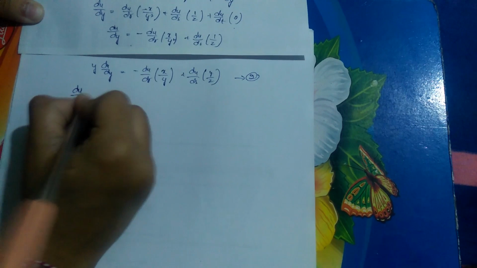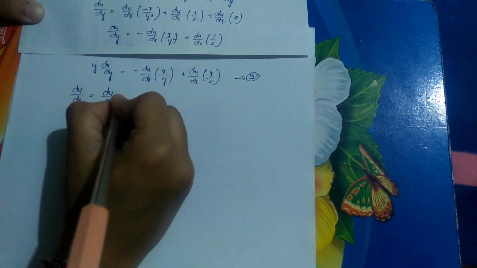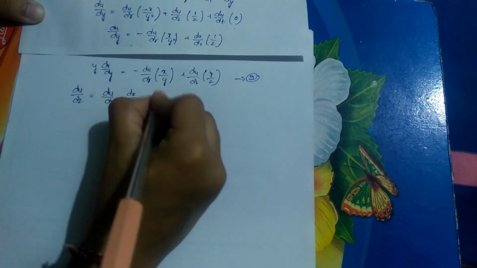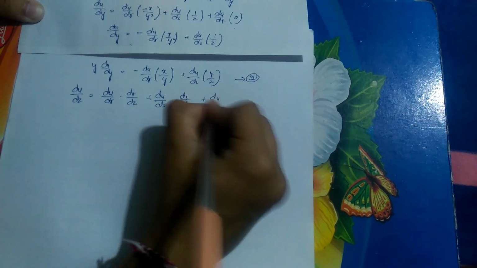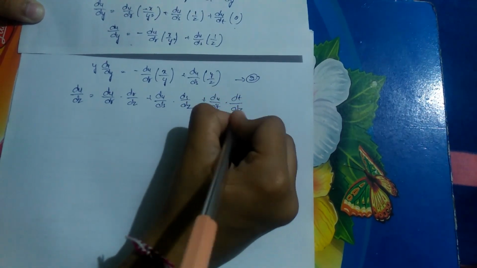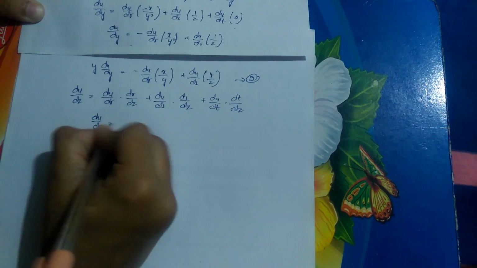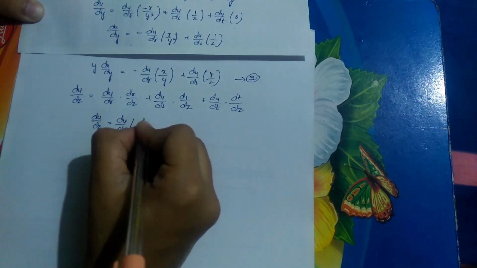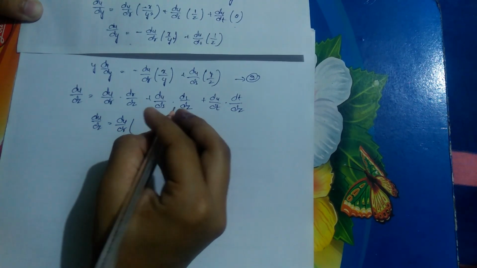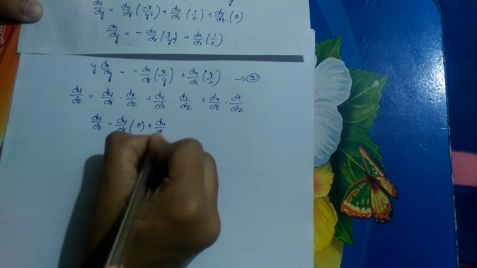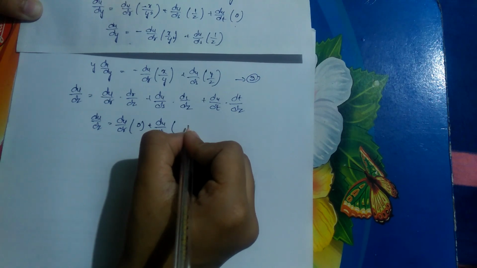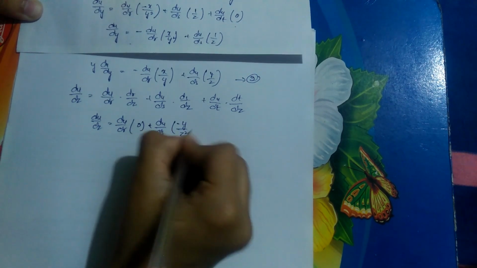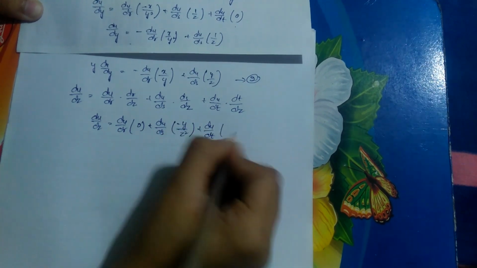Similarly, ∂u/∂z equals ∂u/∂r into ∂r/∂z plus ∂u/∂s into ∂s/∂z plus ∂u/∂t into ∂t/∂z. So ∂u/∂z equals ∂u/∂r into ∂r/∂z, we got it as 0, plus ∂u/∂s into ∂s/∂z, we got it as minus y by z square, plus ∂u/∂t into ∂t/∂z, we got it as 1 by x.